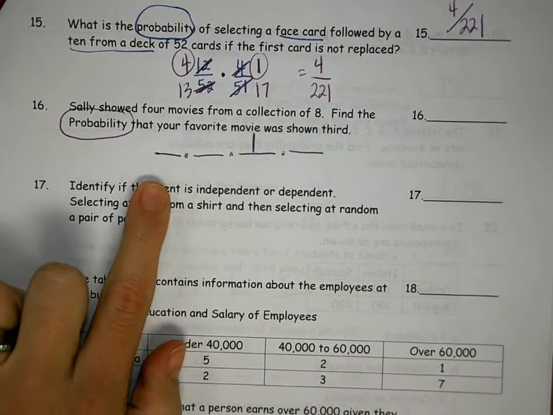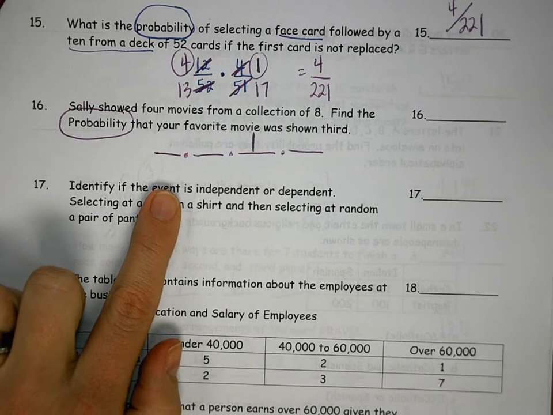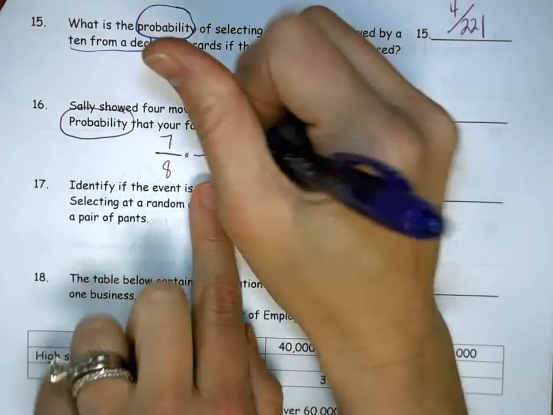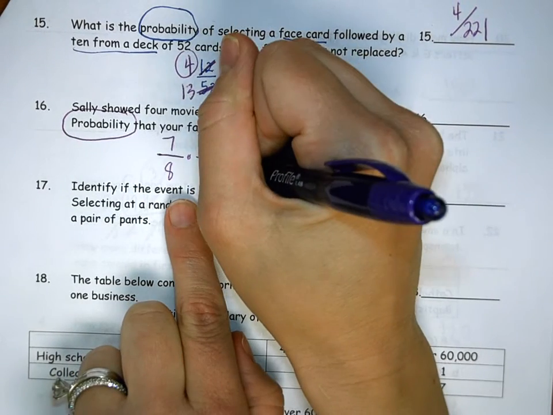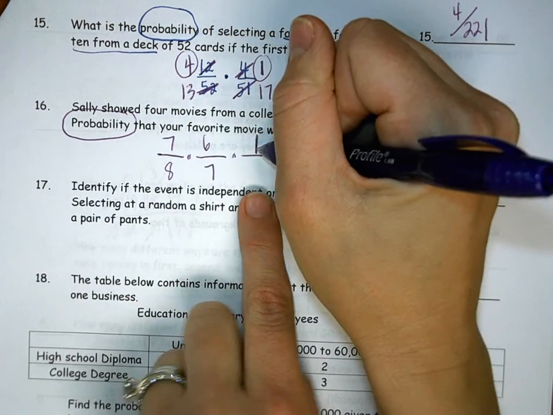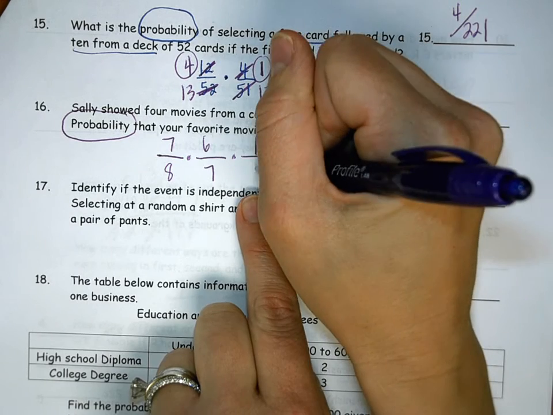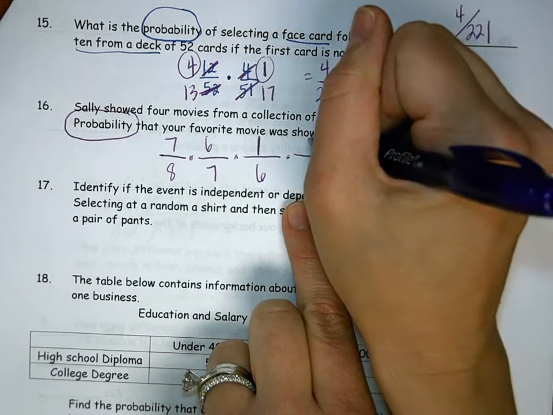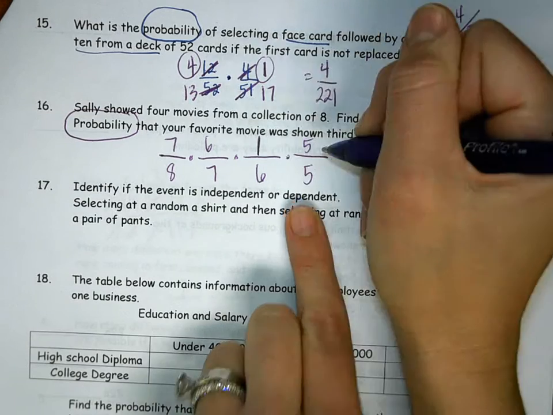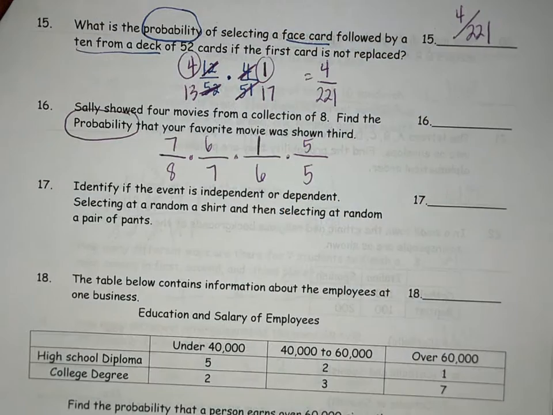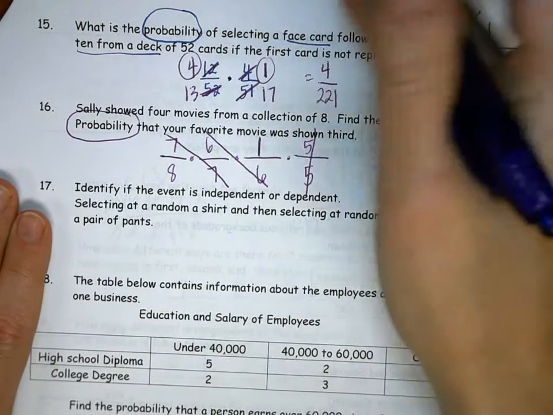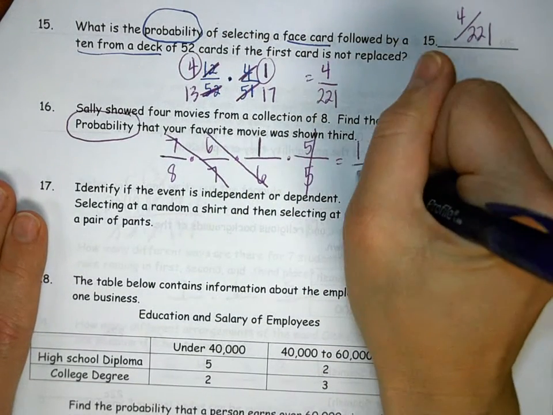So if we go back to the beginning, how many are left to choose from? 7 out of 8, and then you have 6 out of 7, and then when you get to the third movie, you have 1 out of 6, and then the last one would be 5 out of 5. Well, you can go through, these cancel, these cancel, these cancel, and your answer is 1/8.